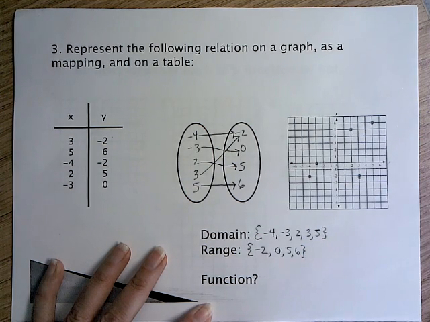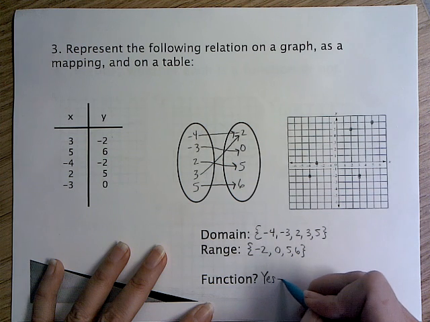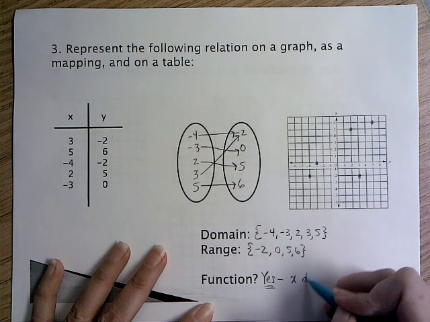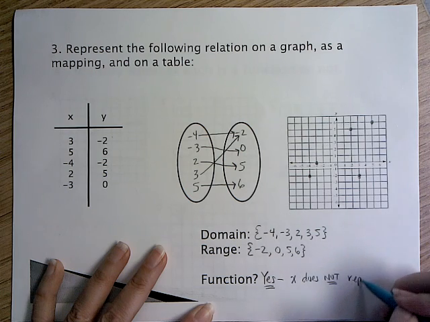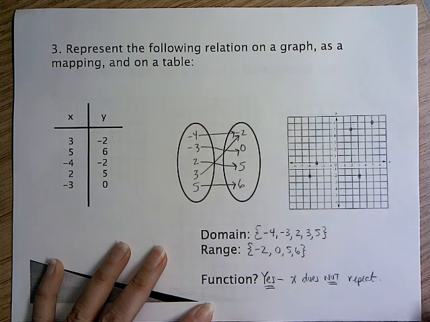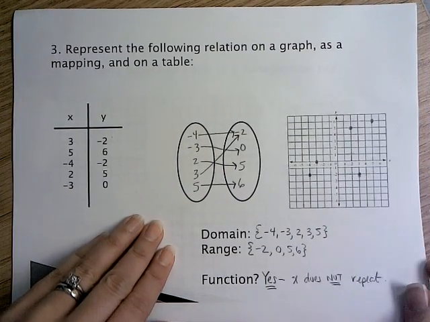Now I'm going to ask myself, is this a function? And this time our answer is yes, it is a function because x does not repeat. That's the big piece of that function, not a function question.